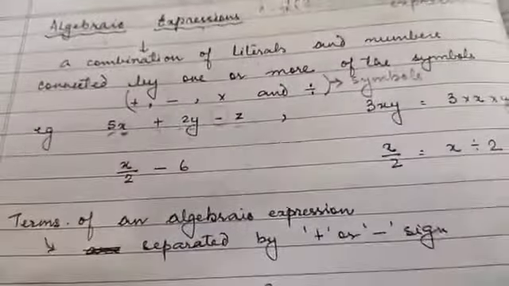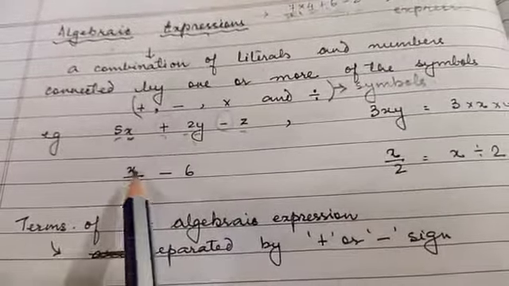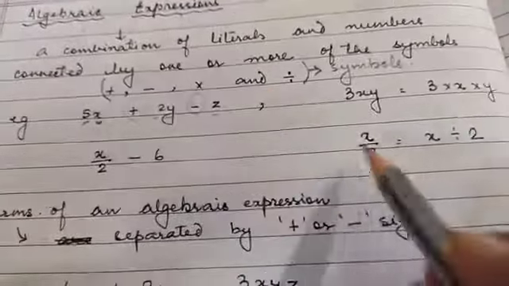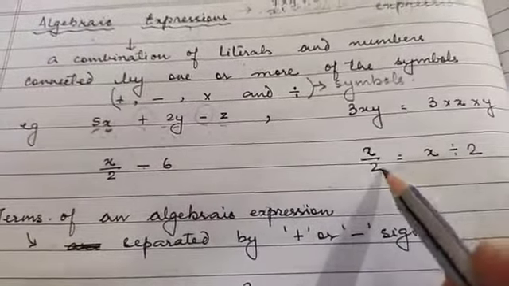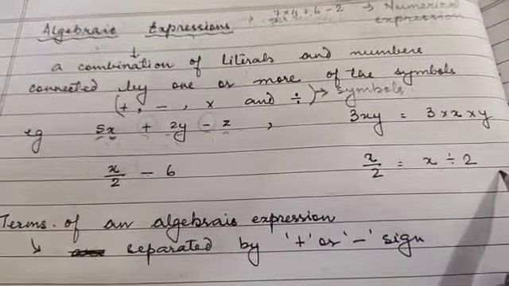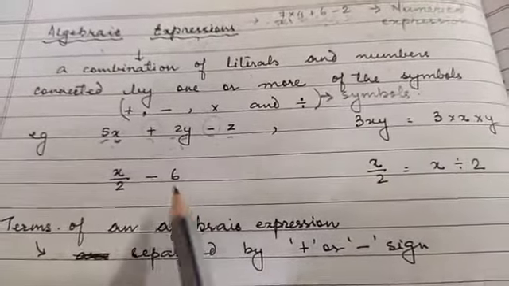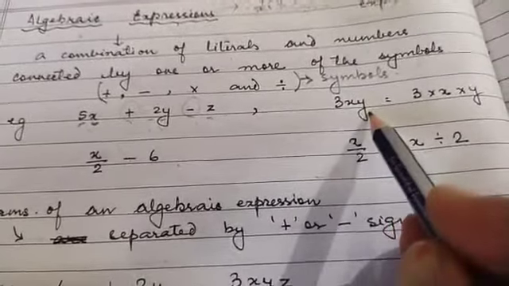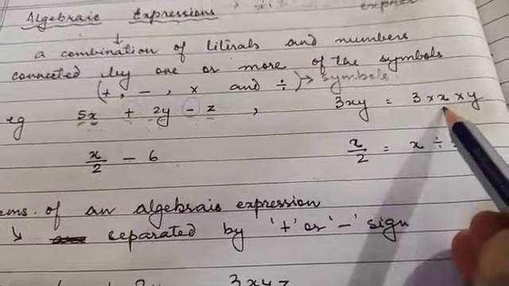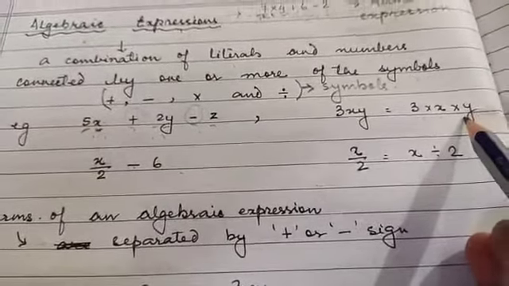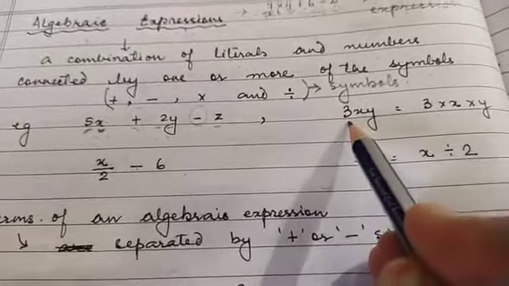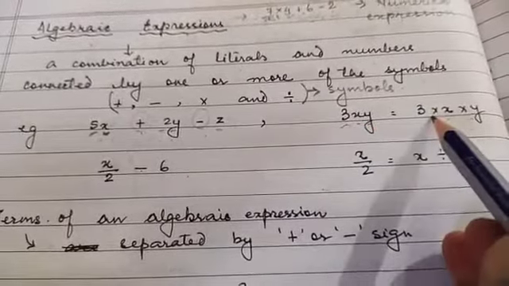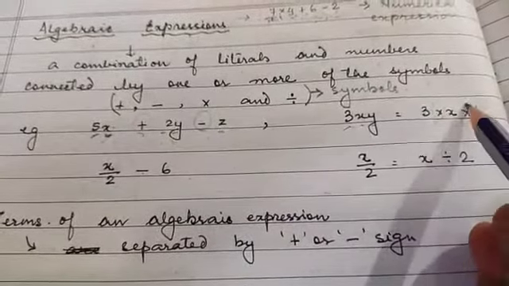Okay, look at this example: x by 2 minus 6. X by 2 meaning what? X by 2 means x divided by 2. Okay, minus 6. Suppose I have 3xy, means 3 into x into y. When we write numbers along with the literals, we avoid putting the multiplication sign.